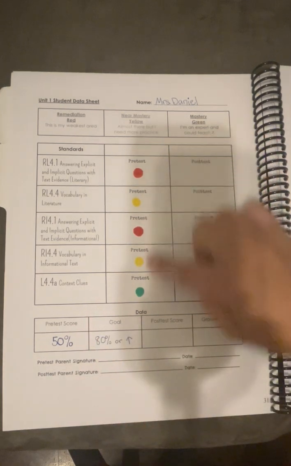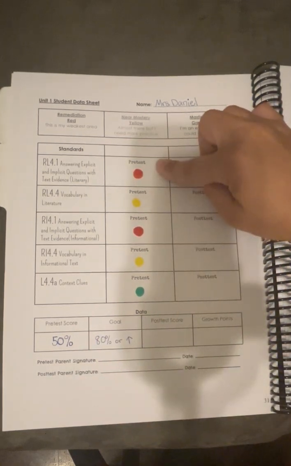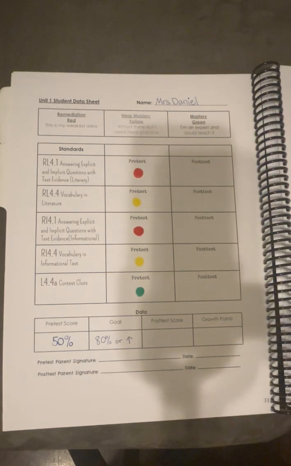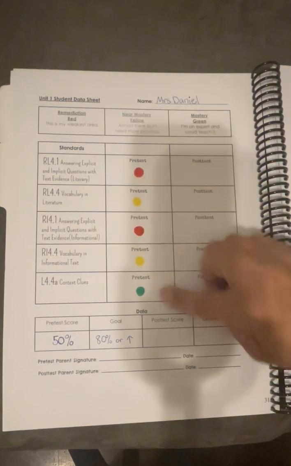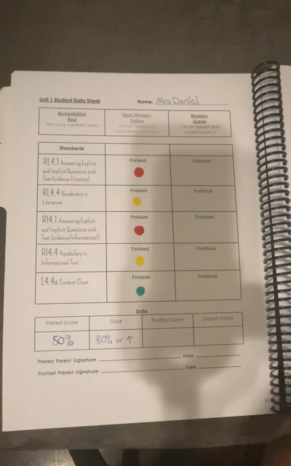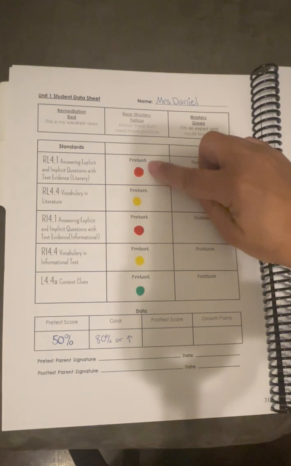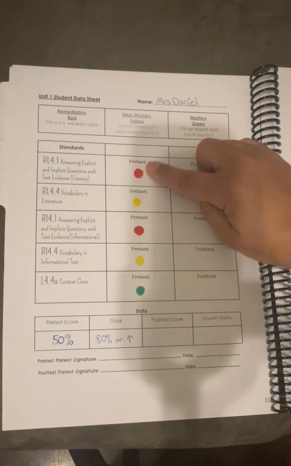This is an important column because it tells students how they should spend their time, what they should spend the most time studying or practicing. This also tells me how I can help your child best. So this tells me on days that we're learning about standards your child might be red in, these are days that I need to meet with them to try to meet their needs.